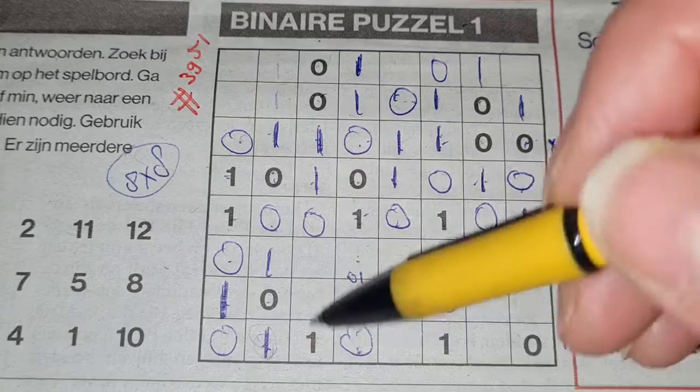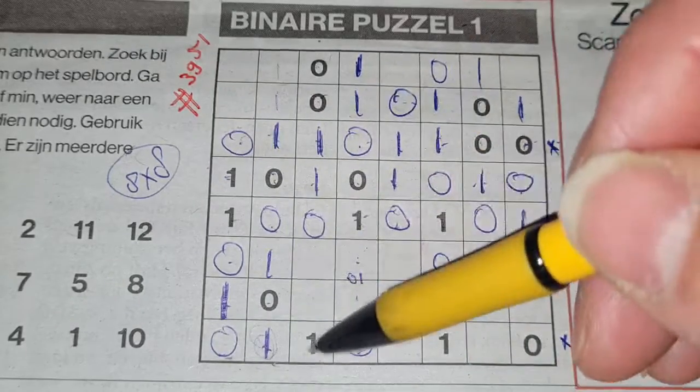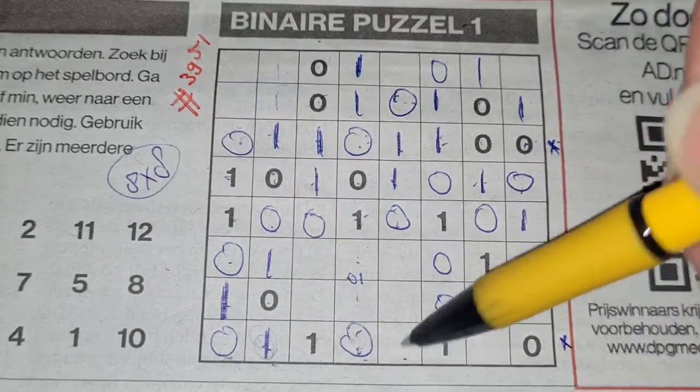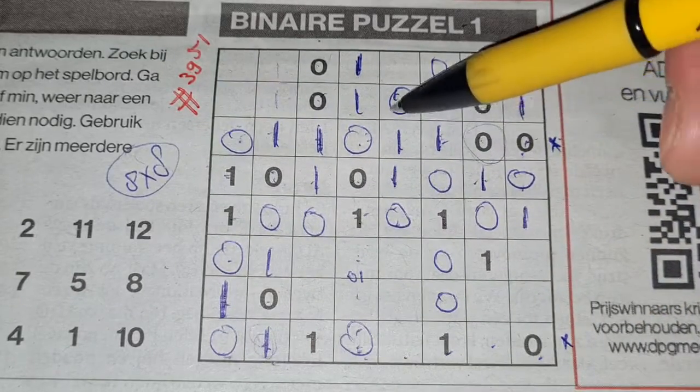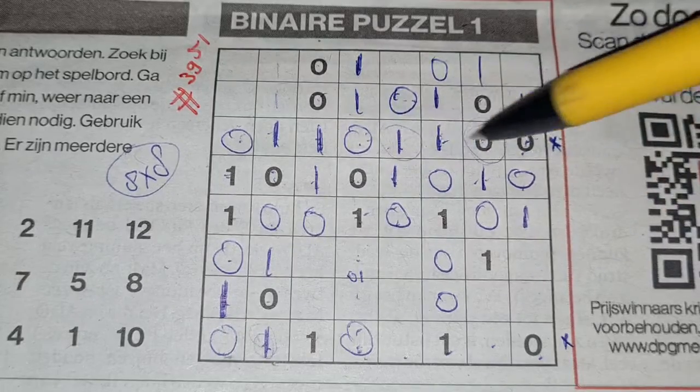All right. O 1 1 1 1 0 empty box. So 1 1 empty box 0. So we need to switch these 2 digits.